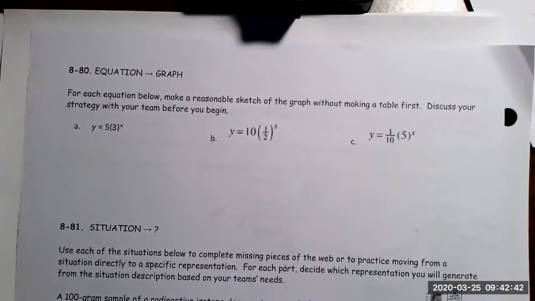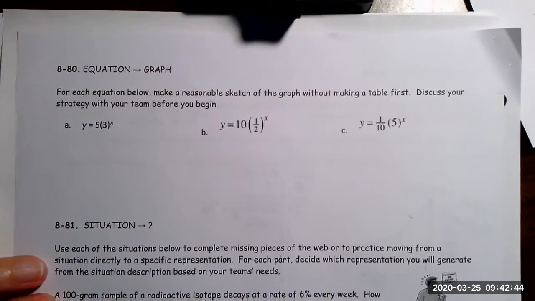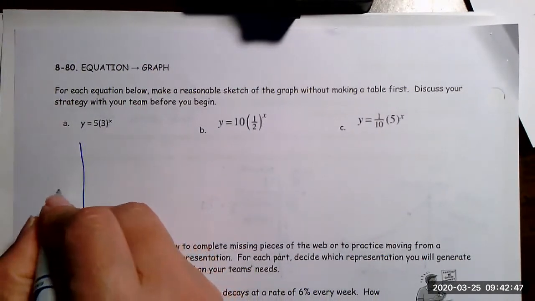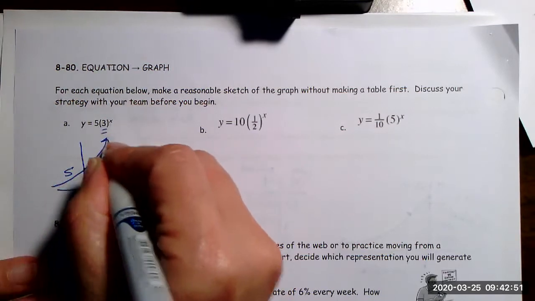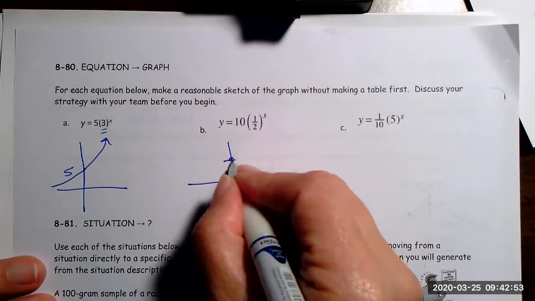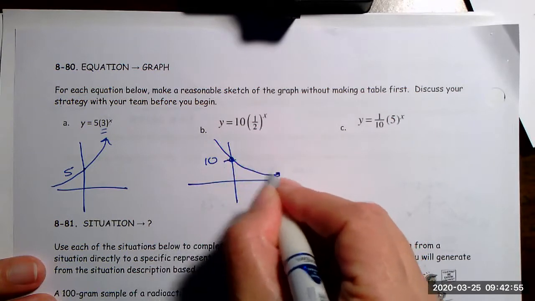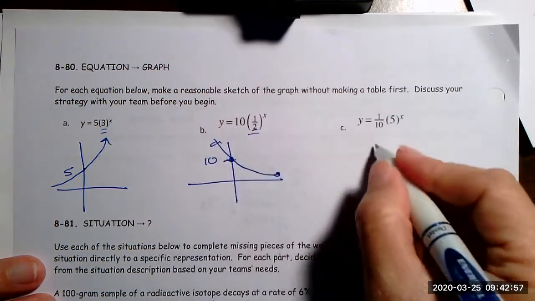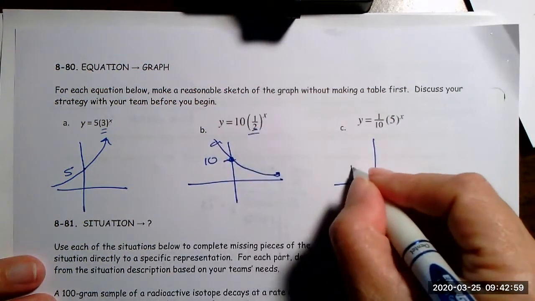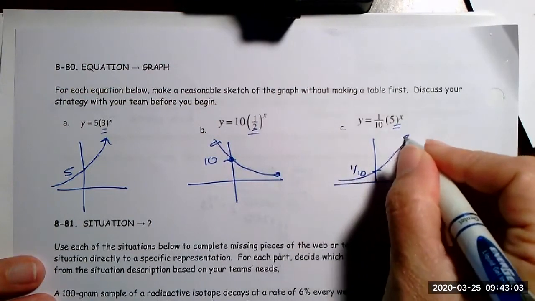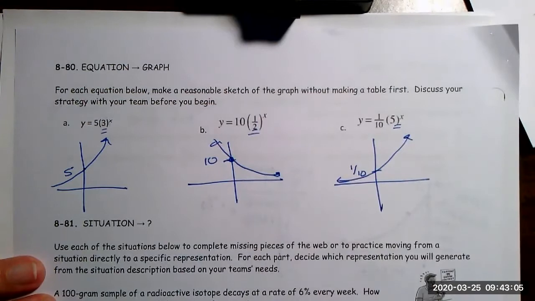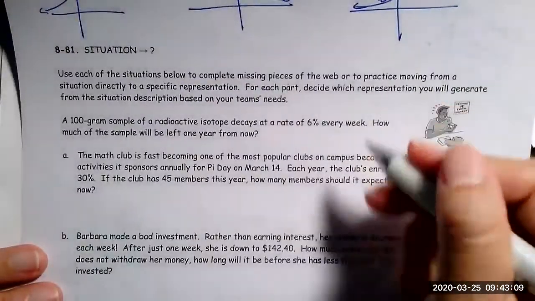All right, flip it over. Going from an equation to a graph. So I want us to be pretty quick with these, right? We have a starting point, and this tells me that it's increasing. We have a starting point, and it tells me that it's decreasing, because that's between 0 and 1. We have a starting point, and this tells me that it's increasing. That's what I'm looking for. Cool? All right. And now we have different situations.